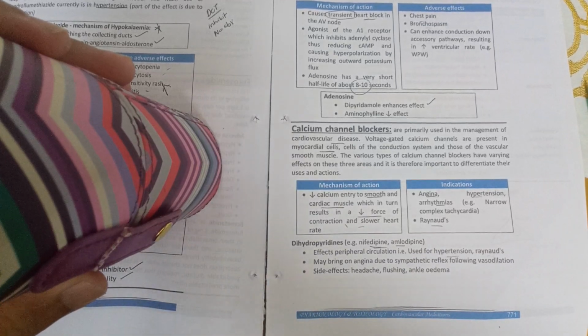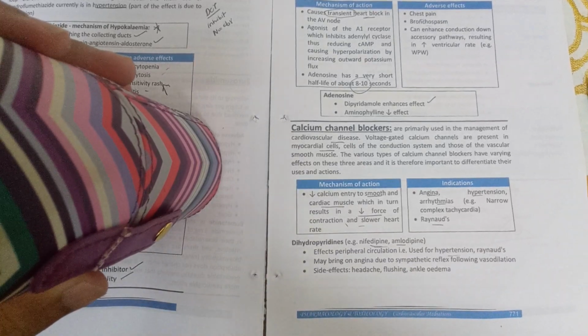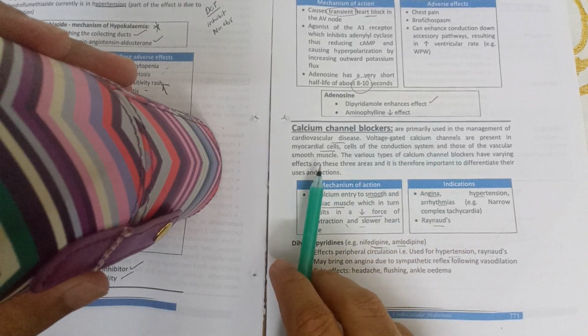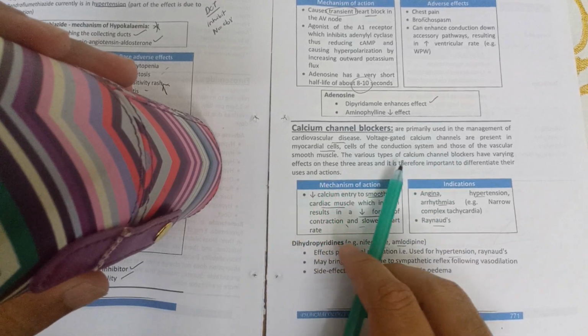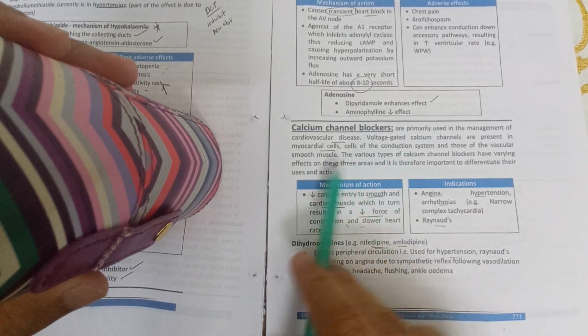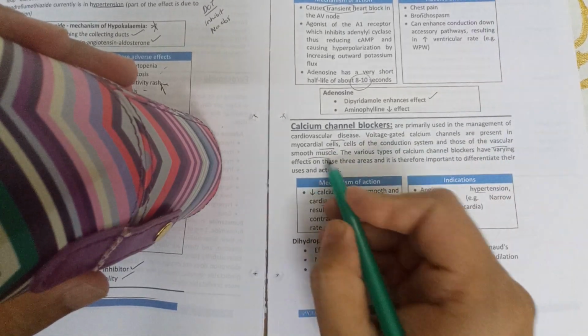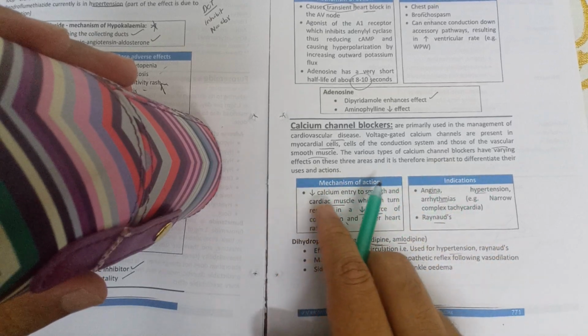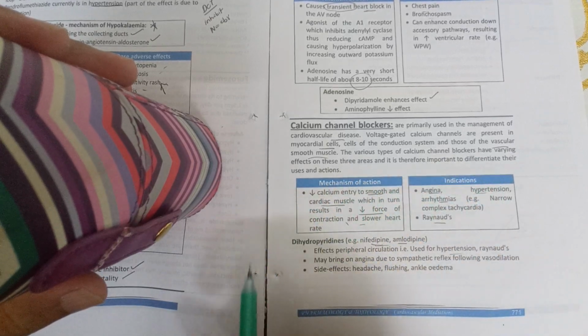Calcium channel blockers are primarily used in the management of cardiovascular disease. Voltage-gated calcium channels are present in myocardial cells of the conduction system and those of the vascular smooth muscle. The various types of calcium channel blockers have varying effects on these three areas, and it's therefore important to differentiate the use and action.